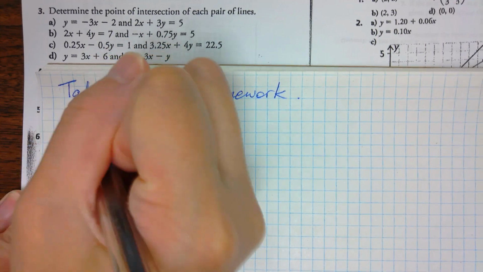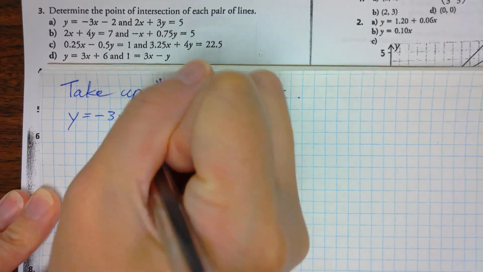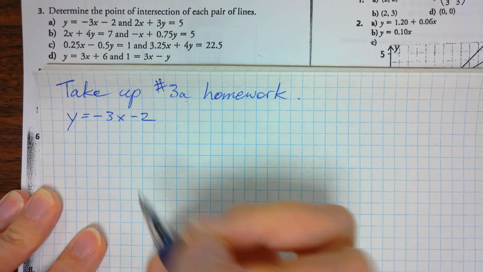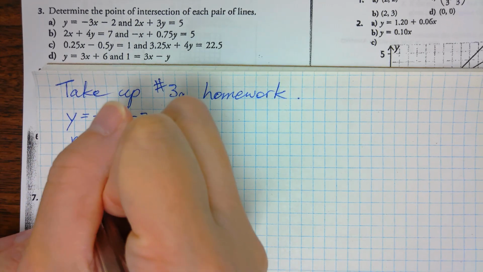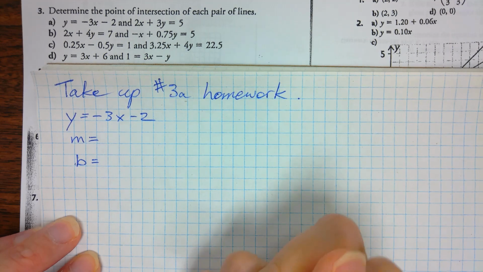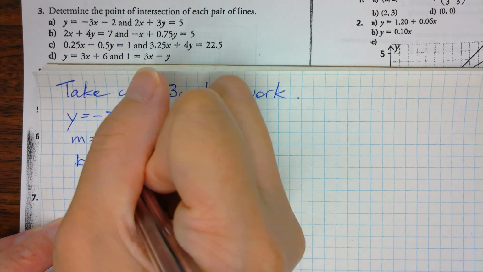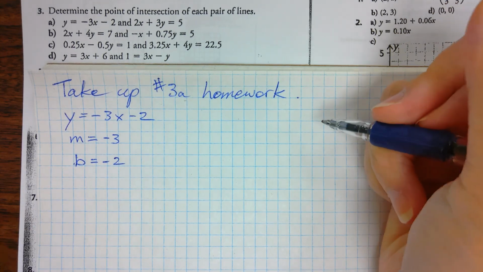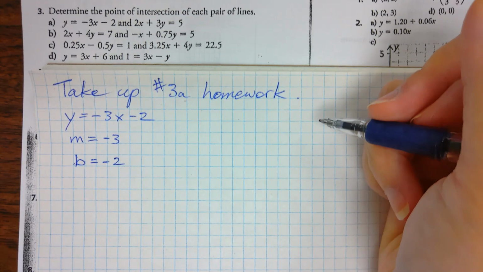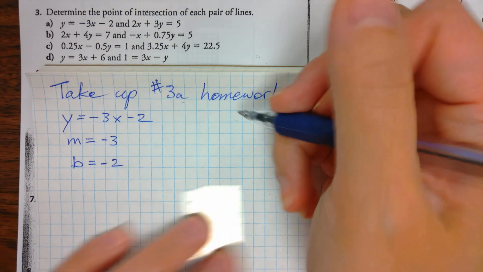So you have the first equation, y equals negative 3x minus 2. This is already in slope-intercept form. So all you have to do, what's your m, what's your b? What's m, what's b? Bidar. M is negative 3. B is? Negative 2. Perfect. Okay, so there you go. I have my first line.